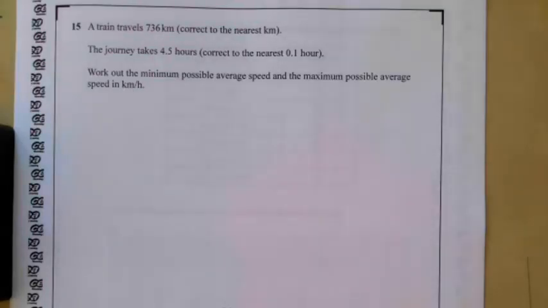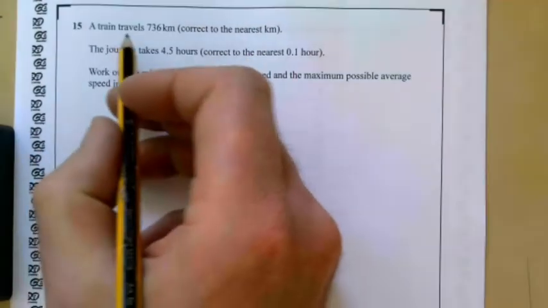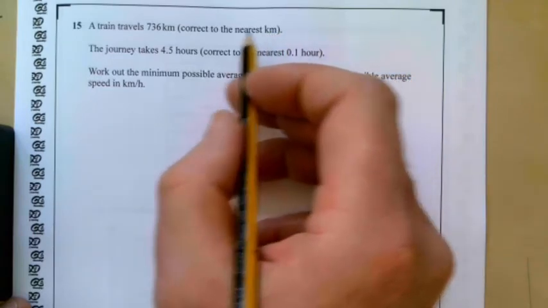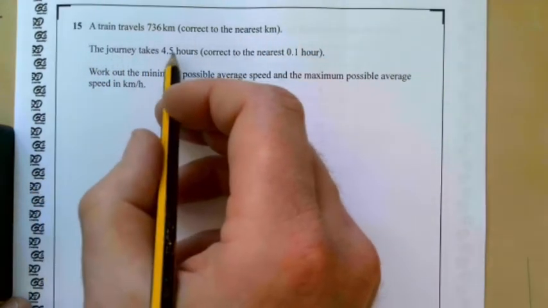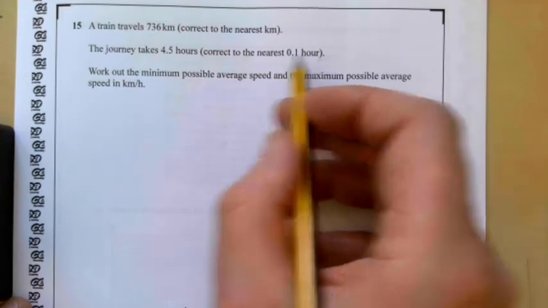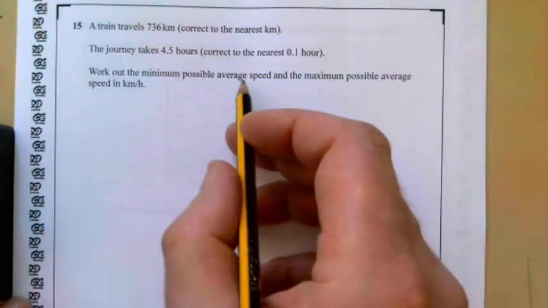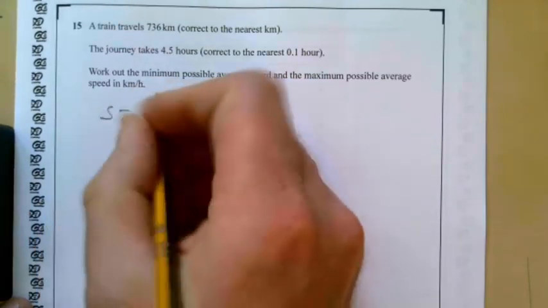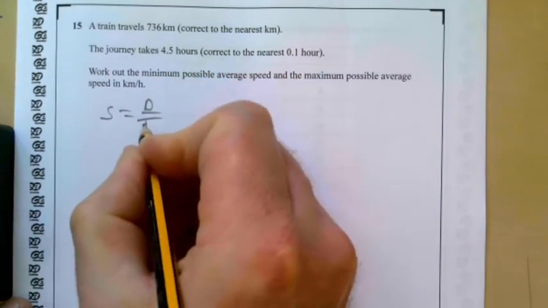Question 15 then is a max and min problem. A train travels 736 kilometers correct to the nearest kilometer. A journey takes 4.5 hours correct to the nearest 0.1 hour. Work out the minimum possible average speed and the maximum possible average speed. So our speed obviously then is going to be distance over time.